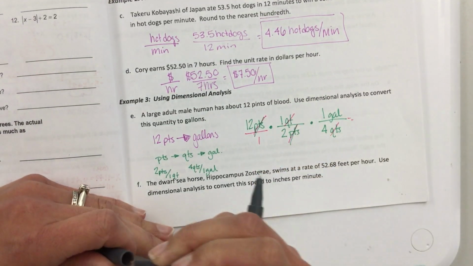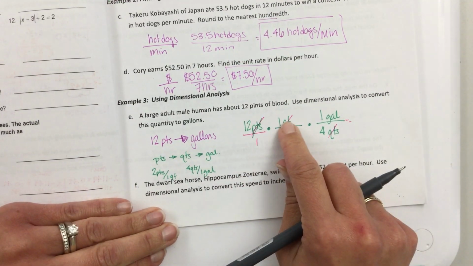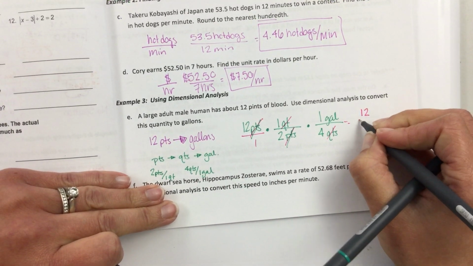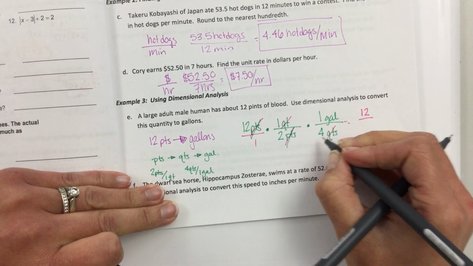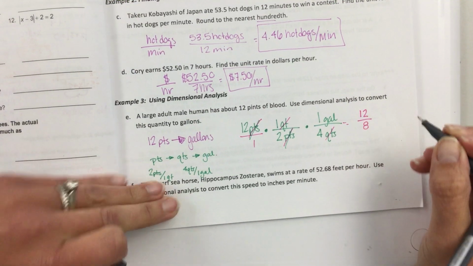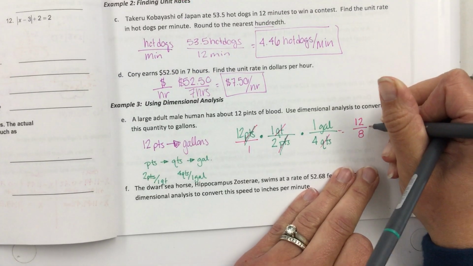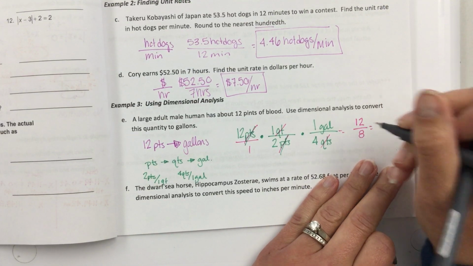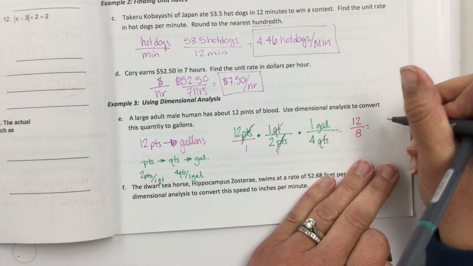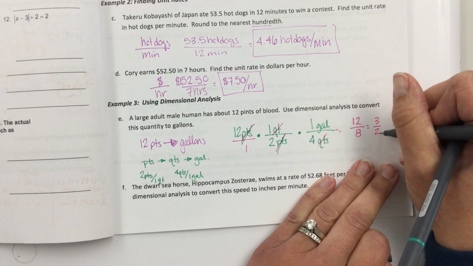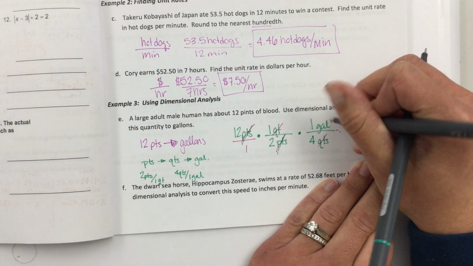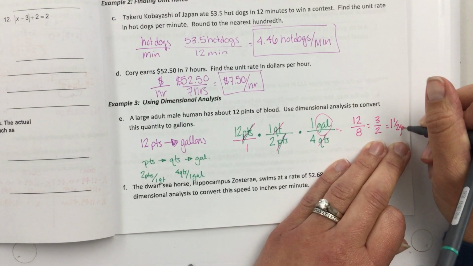And then if it's a whole number, you put it over 1. 12 times 1 times 1 is 12. 2 times 4 is 8. And that 1 just doesn't do anything. So this simplifies. I'm going to divide each by 4. So that would give us 3 halves, which would be 1 and 1/2. And our label is gallons.